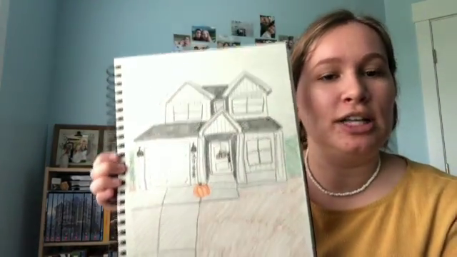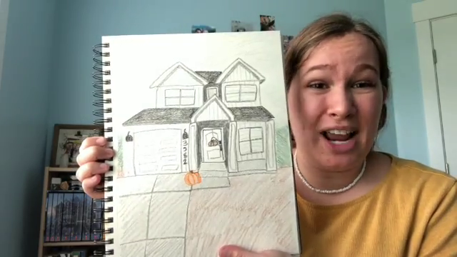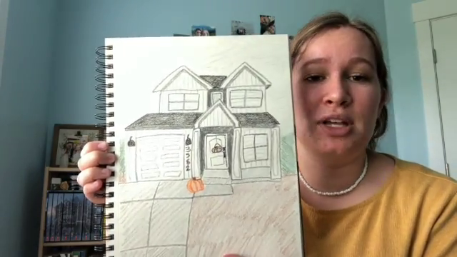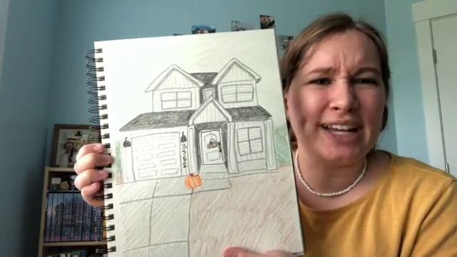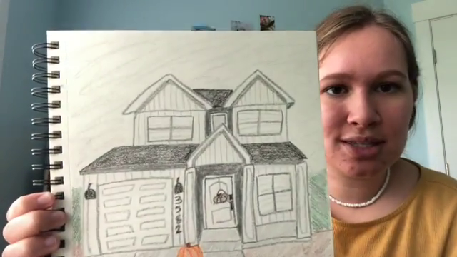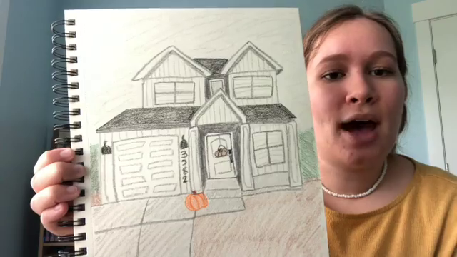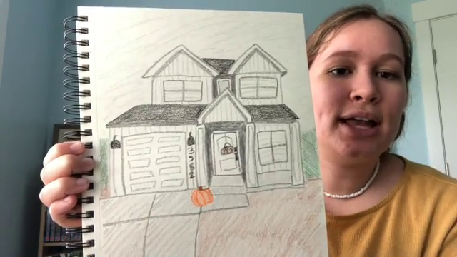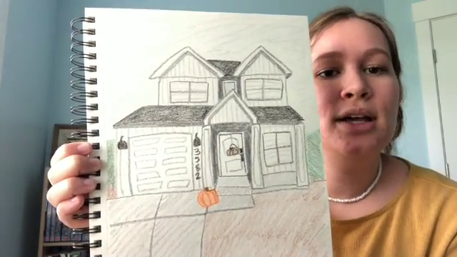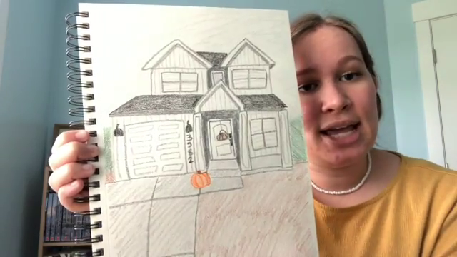My other drawing is my house in the fall. And this fall, I feel like we got a lot of rain, and so the sky wasn't very blue. It could be a little bit gray and cloudy, and so I wanted to show that. You can see the sky is more gray. And I've got a little pumpkin and something hanging on the door as well. So this was supposed to be during the day in the fall.